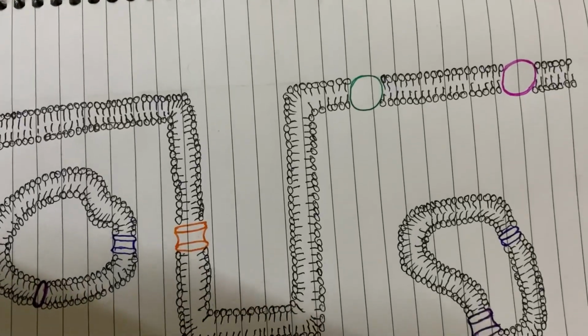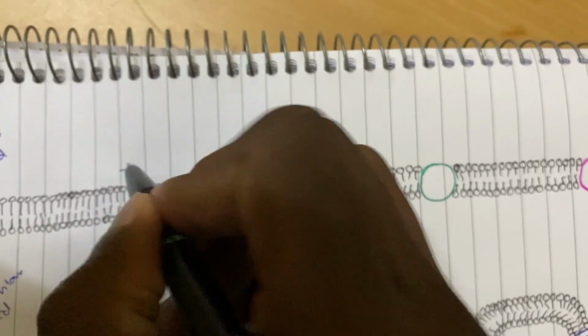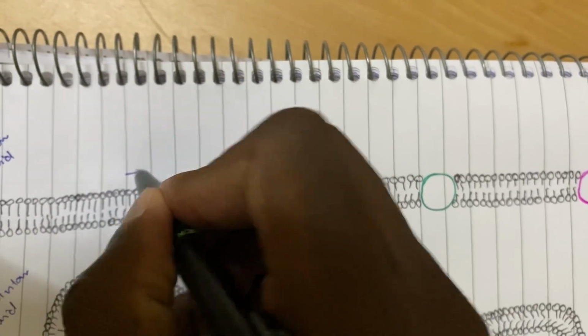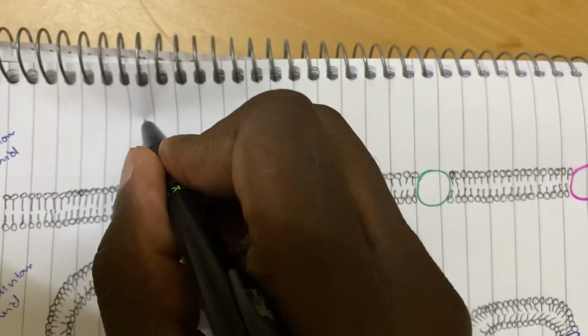The T-tubular system. So when an action potential comes, remember we drew this one, we assume it's a ventricular myocardial cell, and this one is going to be its action potential.